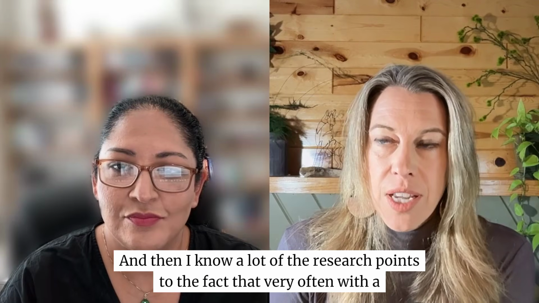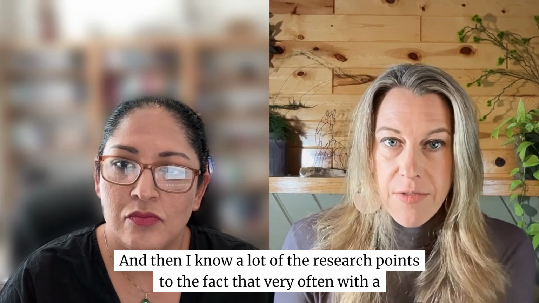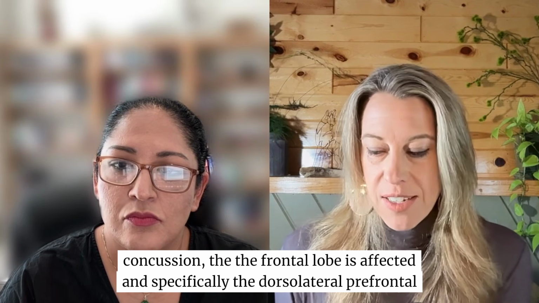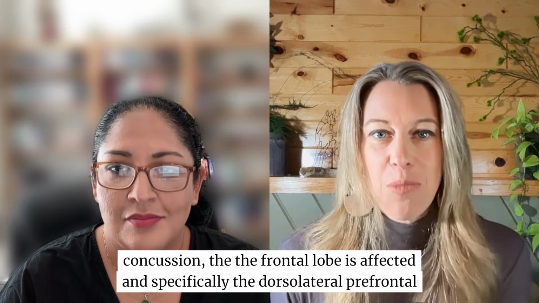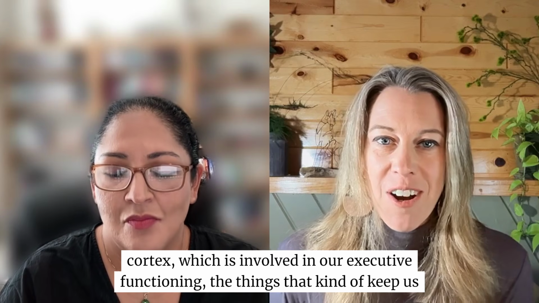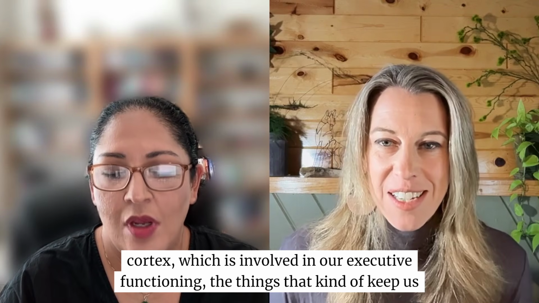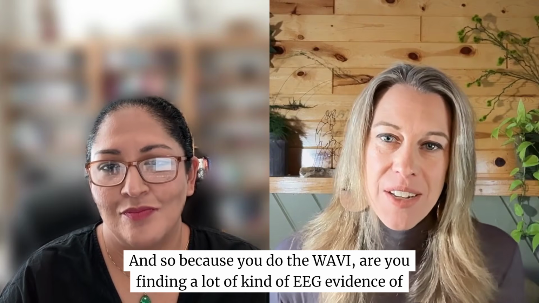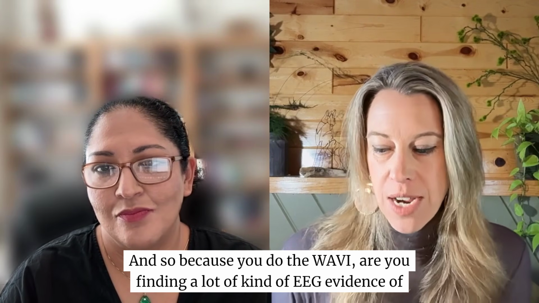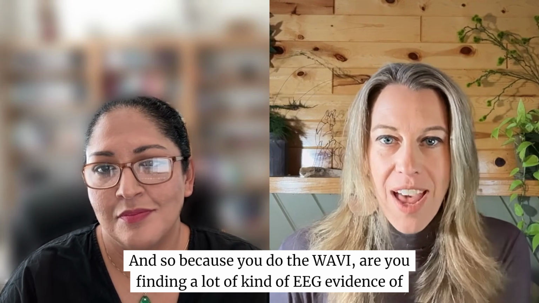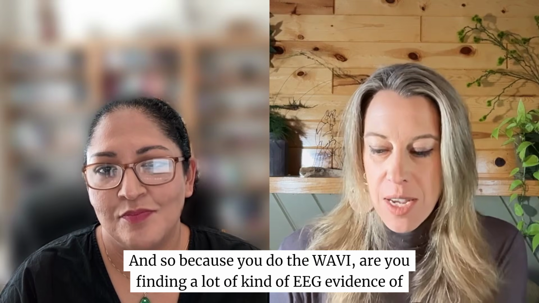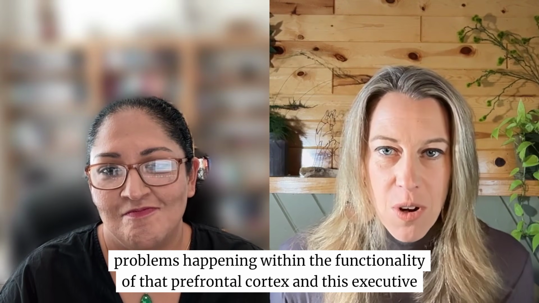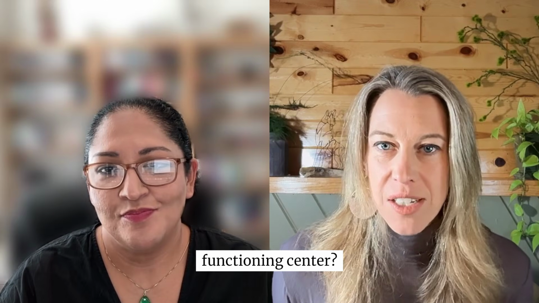And then I know a lot of the research points to the fact that very often with a concussion, the frontal lobe is affected, and specifically the dorsolateral prefrontal cortex, which is involved in our executive functioning, the things that keep us organized and moving forward in life. And so because you do the WAVI, are you finding a lot of EEG evidence of problems happening within the functionality of that prefrontal cortex and this executive functioning center?